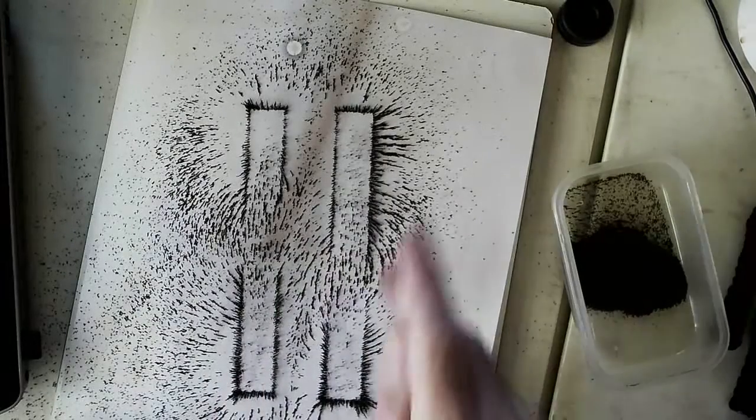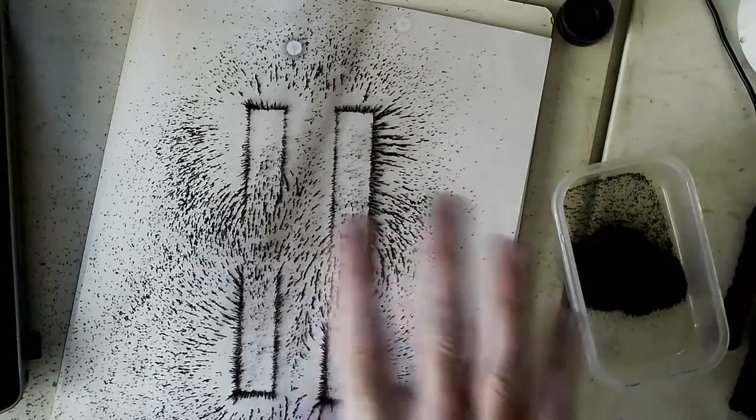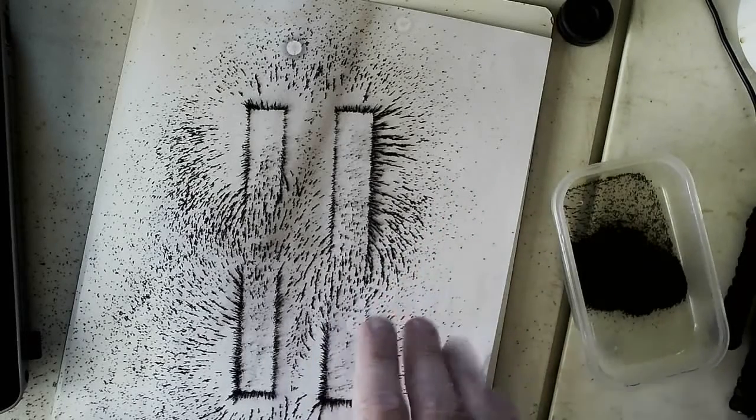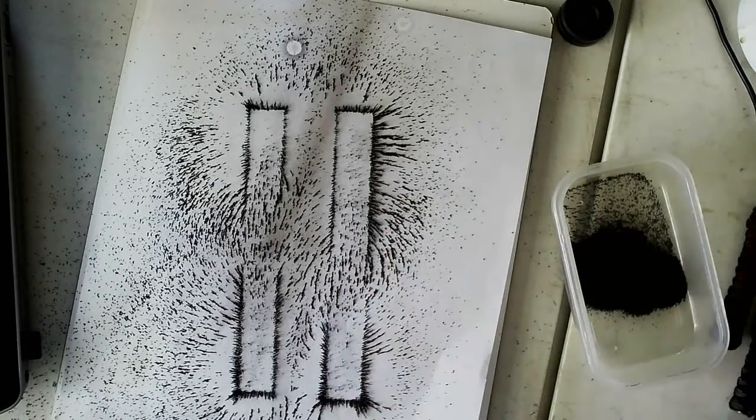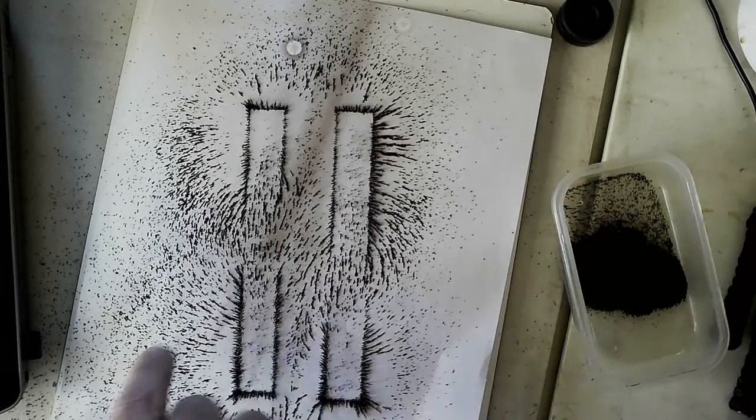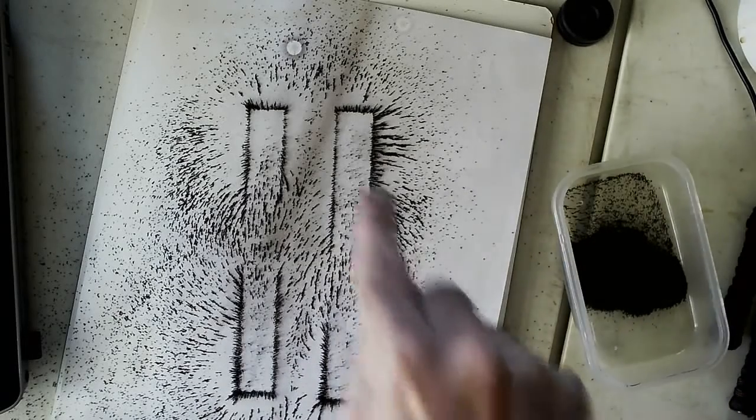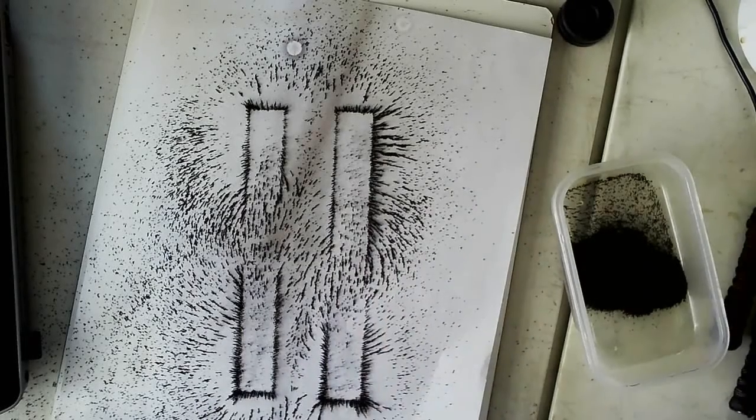But that's it. Okay, so we can actually see with iron filings and paper instead of magnets, we can actually see the magnetic field lines. We can see the lines that come out and come back into a magnet.